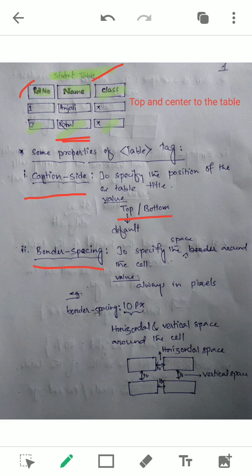Here you see there are two values. The values are always written in pixels. How many pixels do you want to keep as space in between cells? First of all, see the example of how to write it. If you have used border-spacing 10 pixels, this 10 pixels will be horizontal as well as vertical.